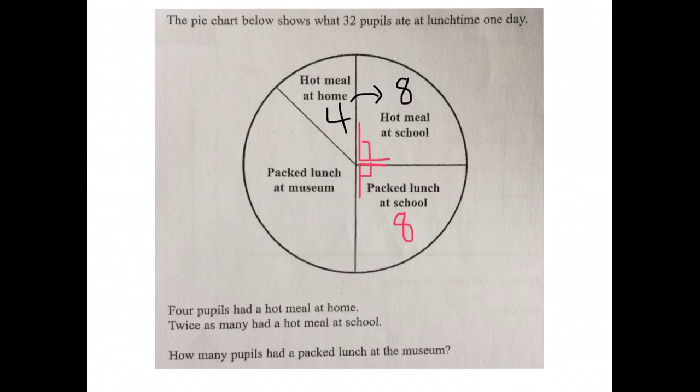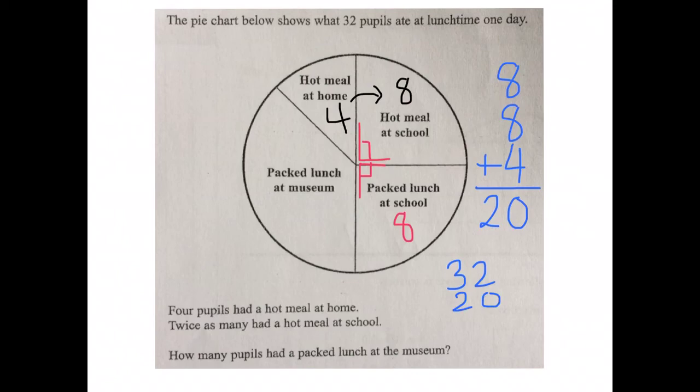So if we add up what we do know, we've got 8, 8 and 4. We total those up together, we get 20. There were 32 children altogether. So 32 children, we know what 20 of them had for their lunch. Quick subtraction sum gives me an answer of 12. So 12 children had a packed lunch at the museum, which is what our question was.